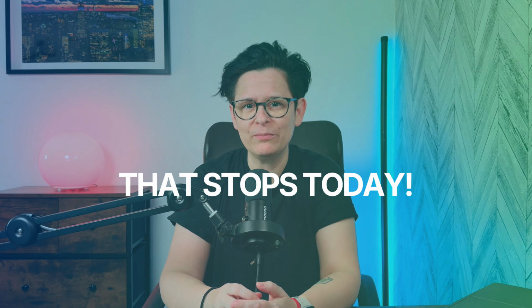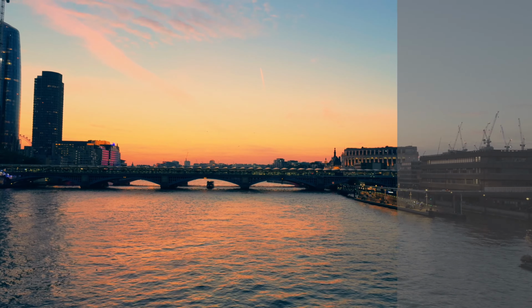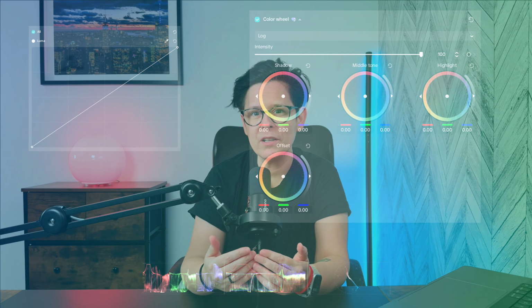That stops today. I break down color grading in CapCut properly so you understand what every tool does, why it matters, and how to actually use it to get that clean cinematic result. We're going to take flat log footage and turn it into a fully graded image step by step using scopes, curves, color wheels, LUTs, HSL, everything you see on screen. By the end of this, you'll actually understand color grading instead of copying settings.